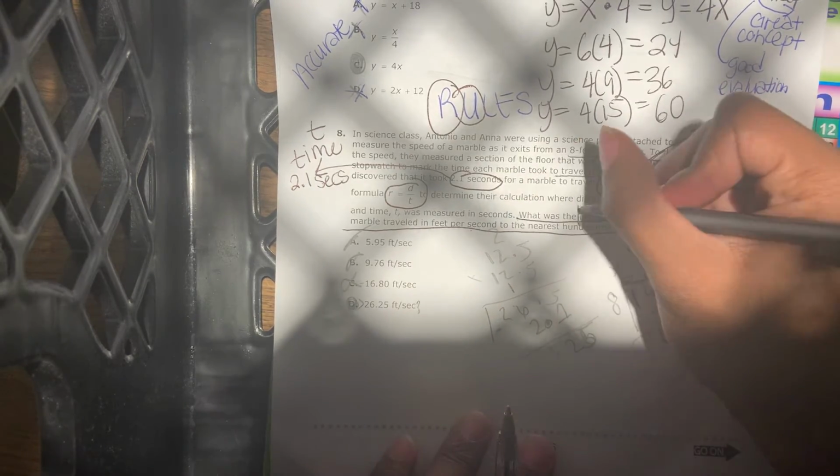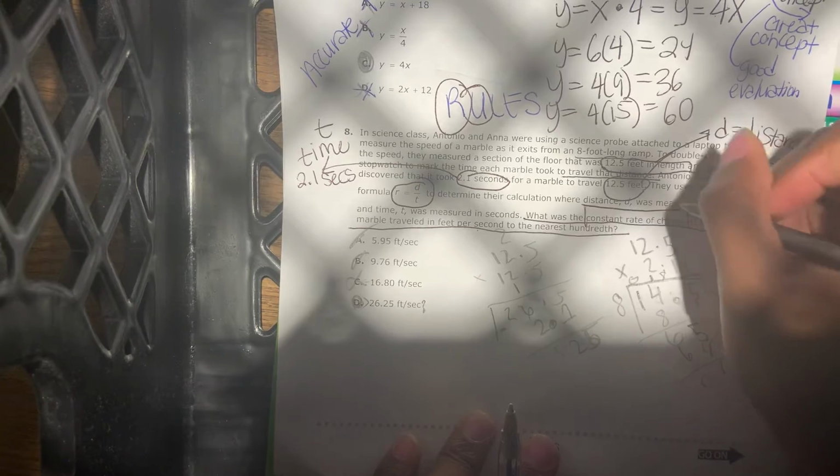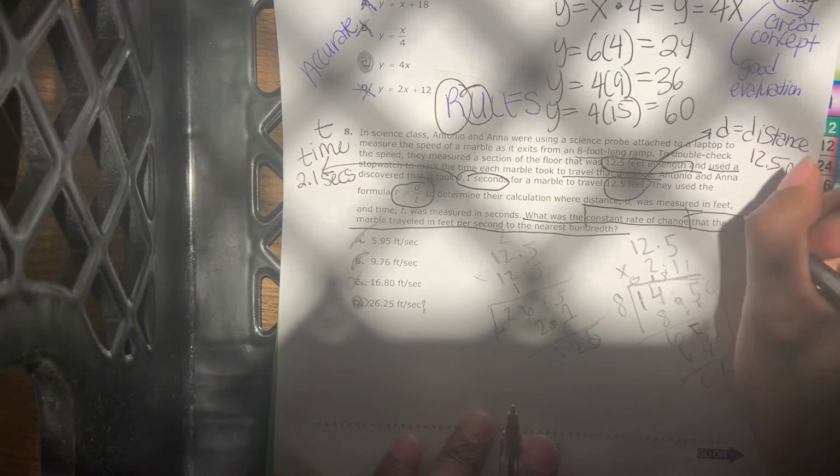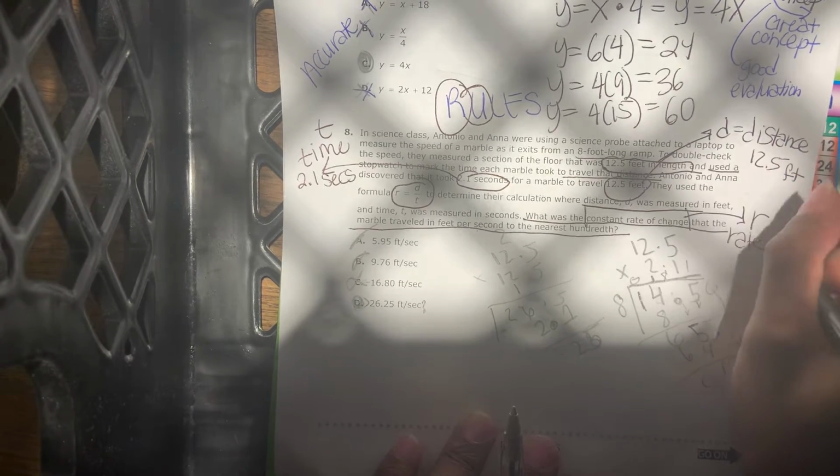Now, the constant rate of change, this is r, which is the rate of change. Okay, this is what makes it so beautiful, ladies and gentlemen. This is the beauty of the art of mathematics.